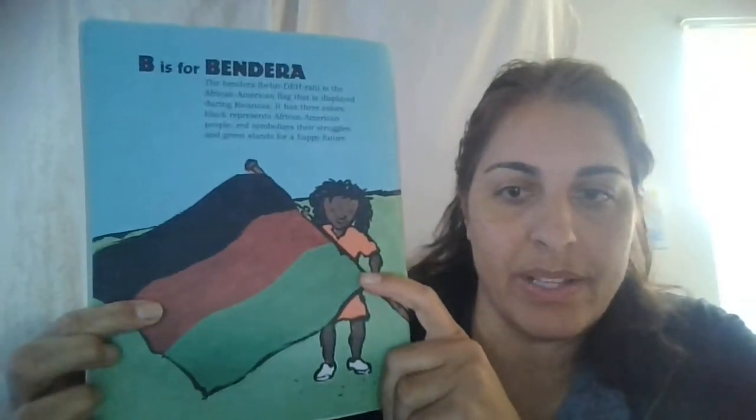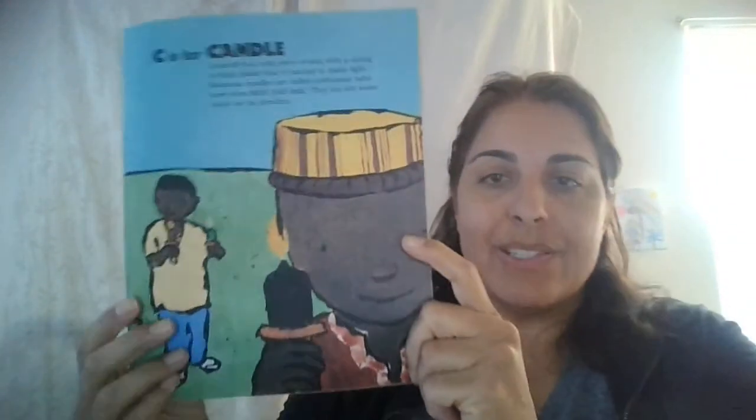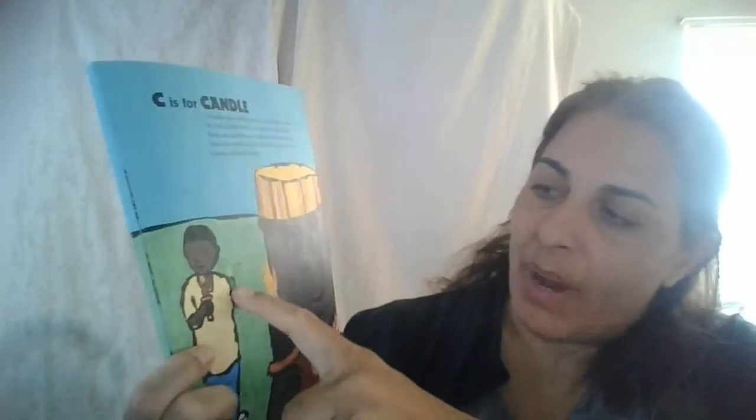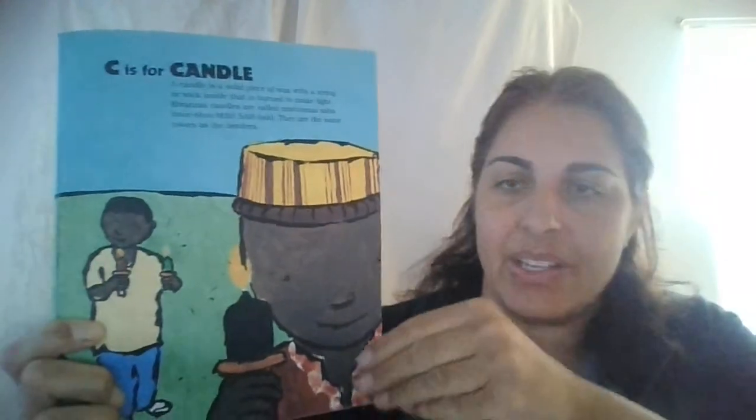B is for Bandera. The Bandera is the African American flag that they sometimes put up during Kwanzaa. Black, red, and green. C is for candle. And the candle is made out of wax, and it also comes in three colors: red, green, and black. You'll see the candles.